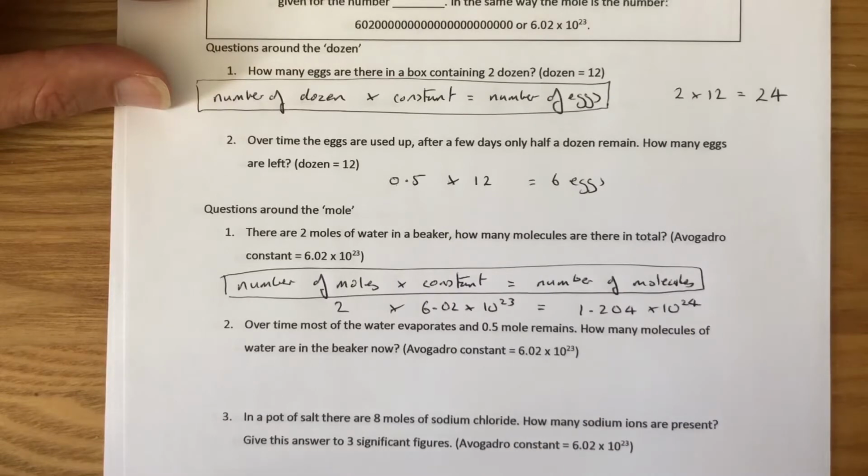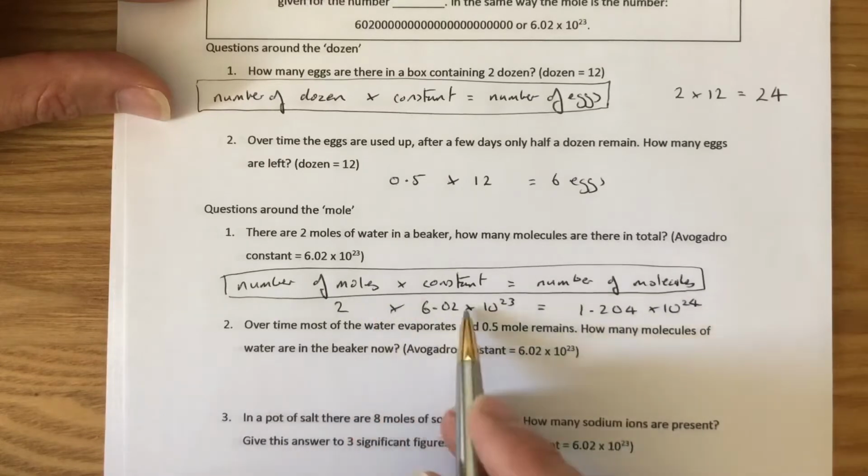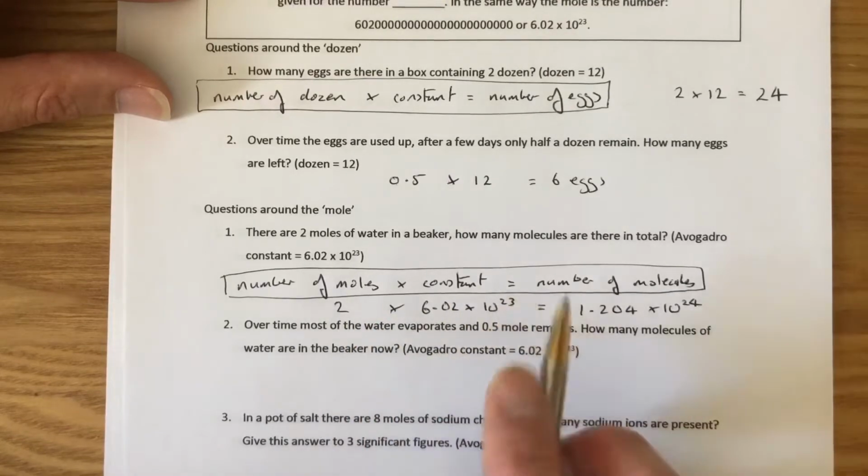Now, if you're good at standard form, you can almost certainly do that in your head exactly like I've just done it in my head. But let's just assume you're not, because 99.9% of students I teach can't do that. But that's just because they haven't worked with standard form a lot. All it means is 6 with 23 zeros after it. So let's just forget that for a moment.